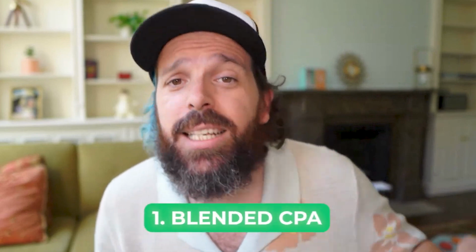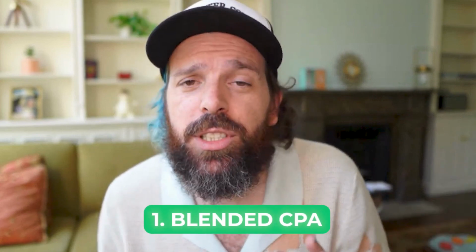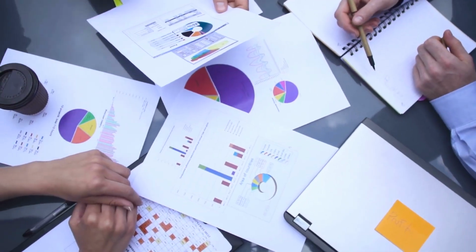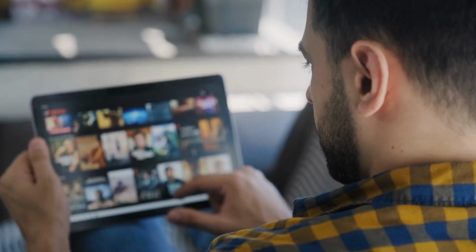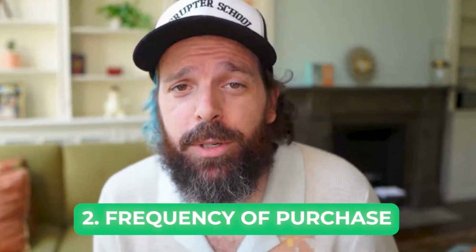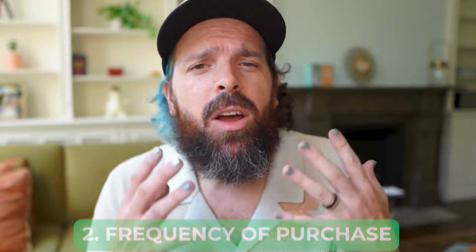First, blended CPA. How much does it cost across your entire business to acquire a transaction? We're going to bake in all marketing efforts: retention, subscriptions, Google, TikTok, Facebook, everything. Money out, number of transactions that are coming in. That is fundamentally important. The second number we need to understand is frequency of purchase, or cash flow cycles. Roughly, how many times does the average person buy from you? And what's the time in between those purchases?